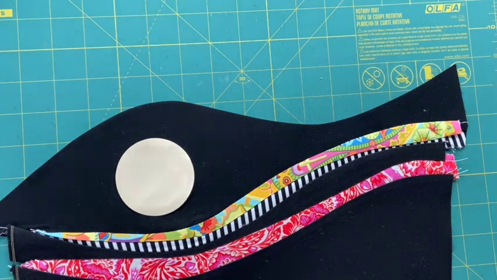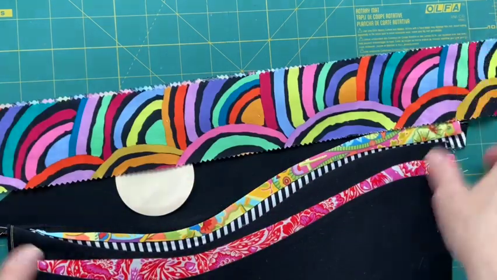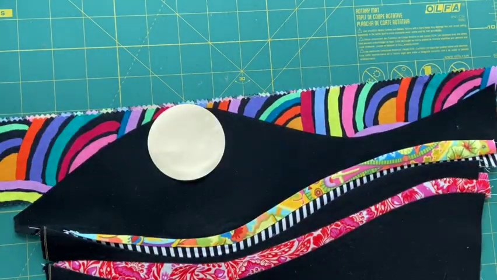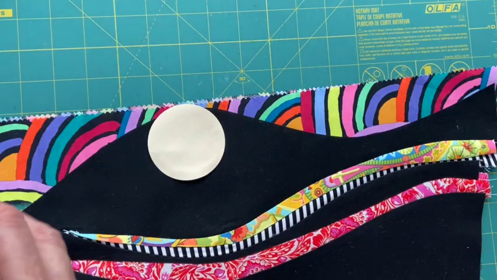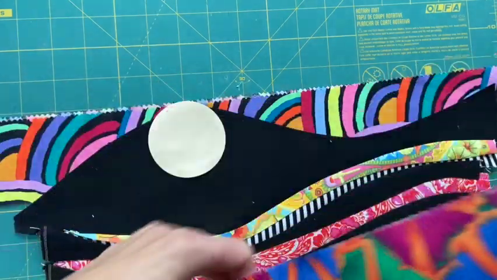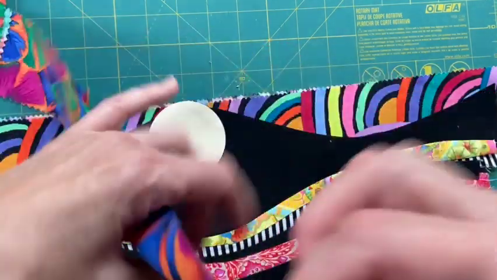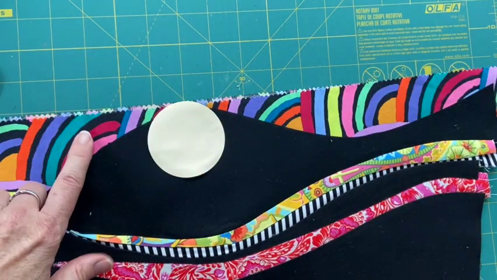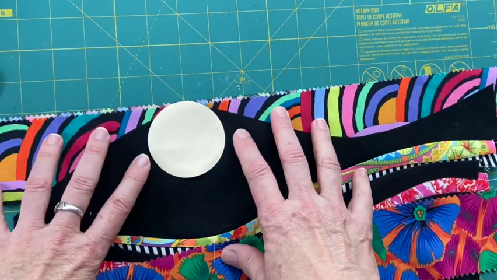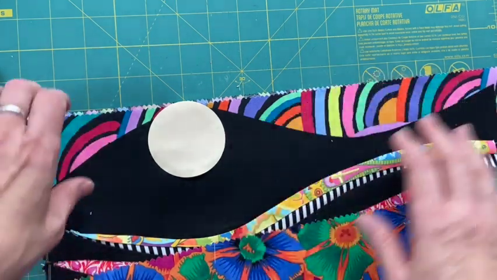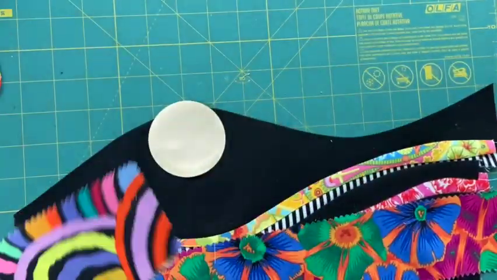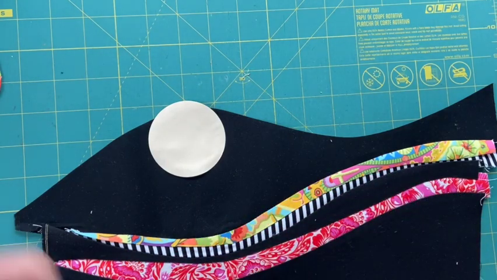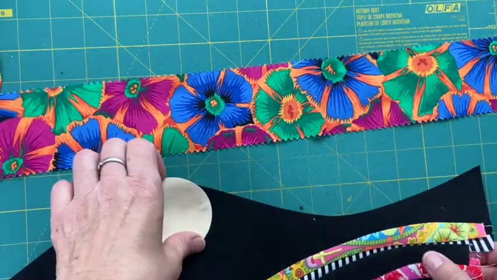All right, next print. What do we want to use? Do we want to use something bright and funky like this? Do we want to do something colorful and floral like this? This, I think, is great. I would love to do a whole piece that is just this fun geometric kind of thing, but for this piece, let's go with this one.